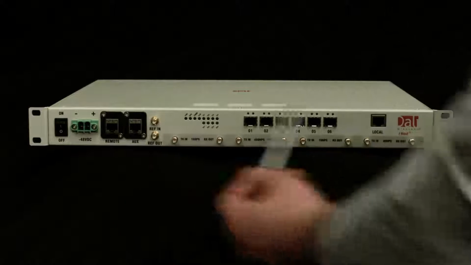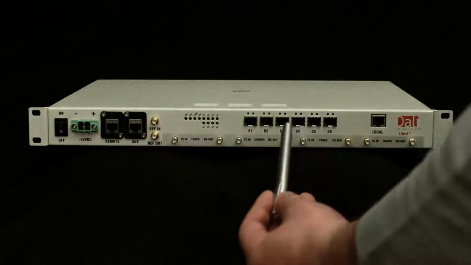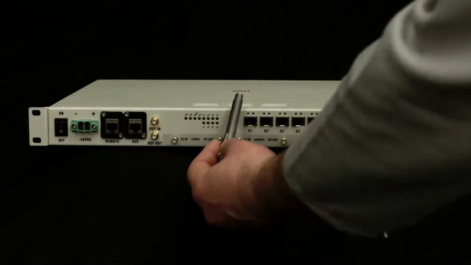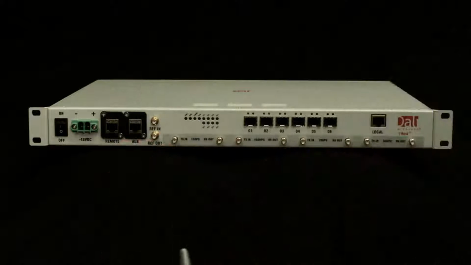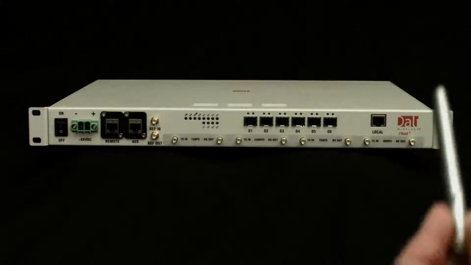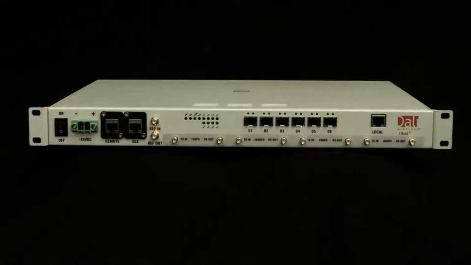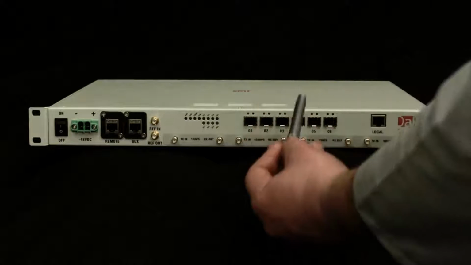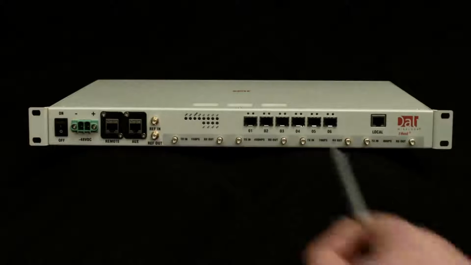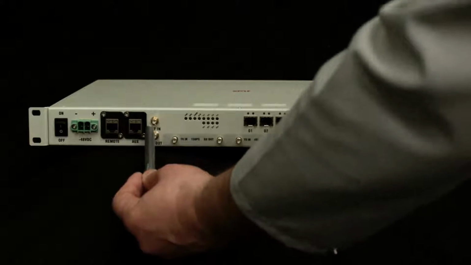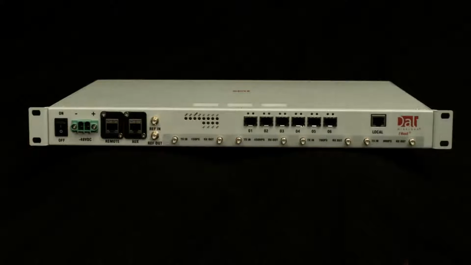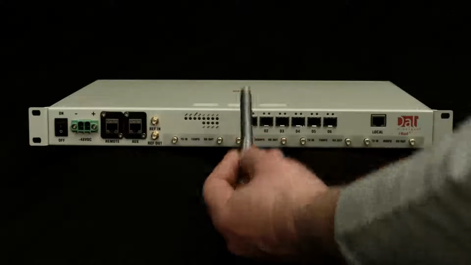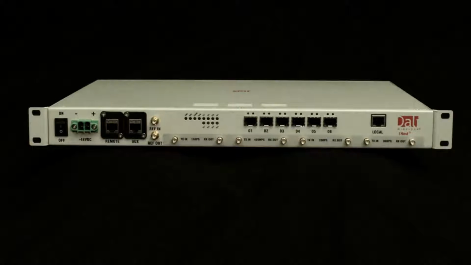Reference out creates the ability to send a reference signal from this host to other hosts that are cascaded, and in that way synchronize the whole network. Synchronization between the hosts that are cascaded, besides synchronization over the RF interface, can also be achieved over the fiber optic interface.